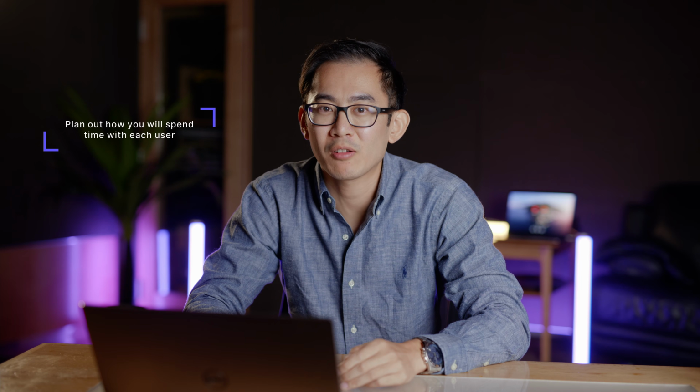Finally, plan out how you'll spend your time with each user. Have backup questions or activities in case things move along quicker than expected. Leave time at the end for new questions that might come up during the session. All of this planning will help ensure you use your time efficiently and that the experience is seamless for your participant. Tip number 2, ask open-ended questions.